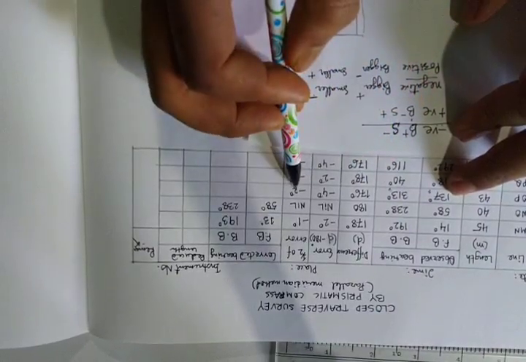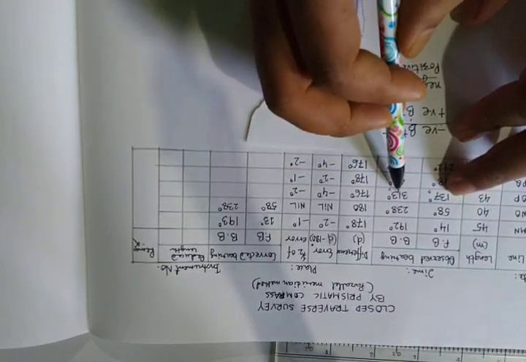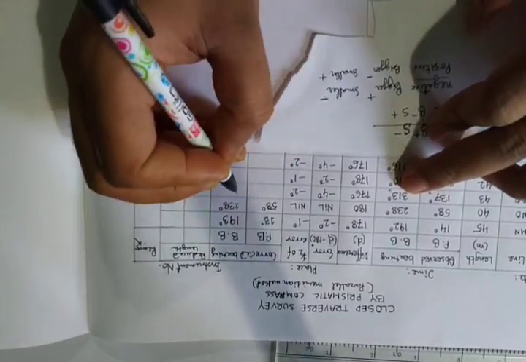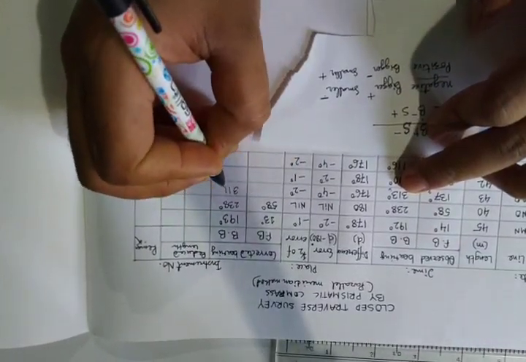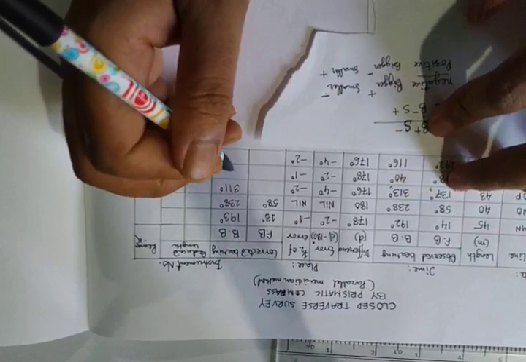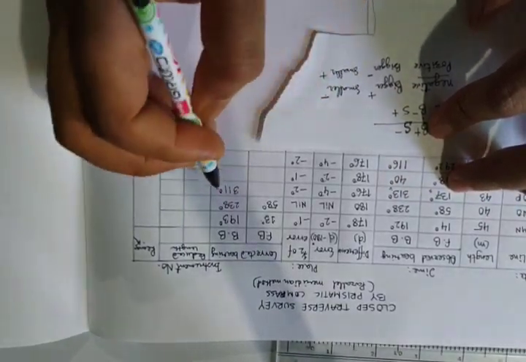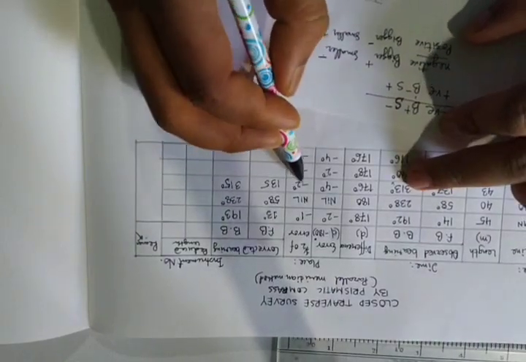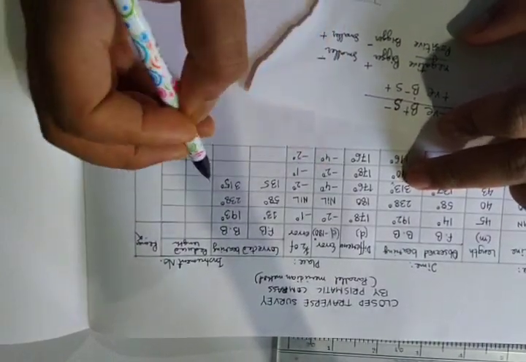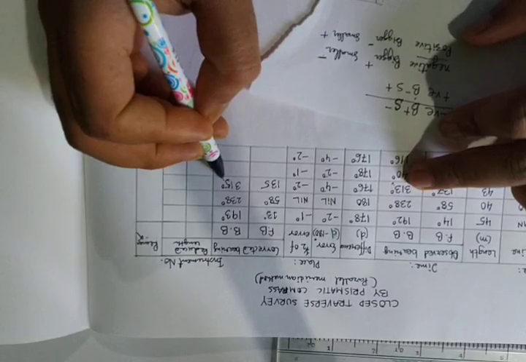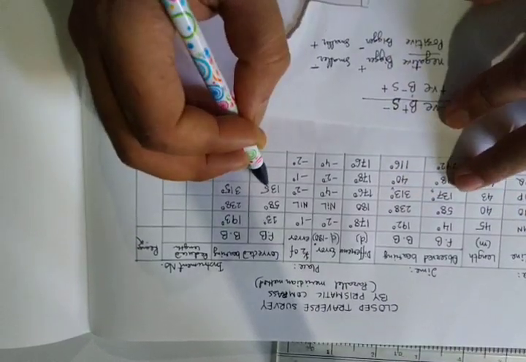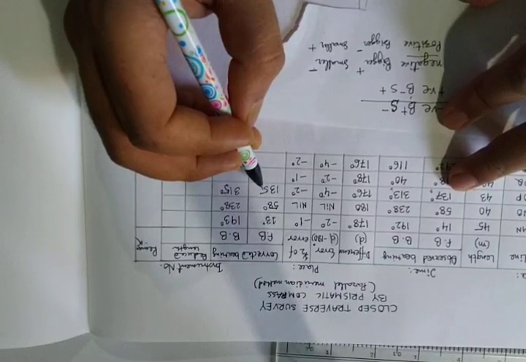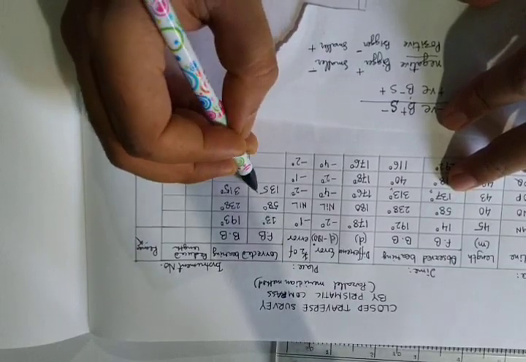So this half of the error will be added to 313. So 313 plus 2 equals 315 degrees, and 137, this is the smaller value, so 137 minus 2 equals 135 degrees.